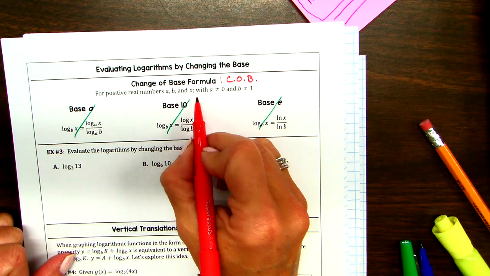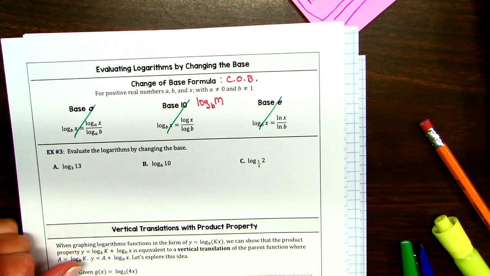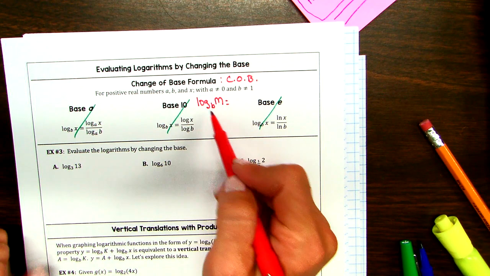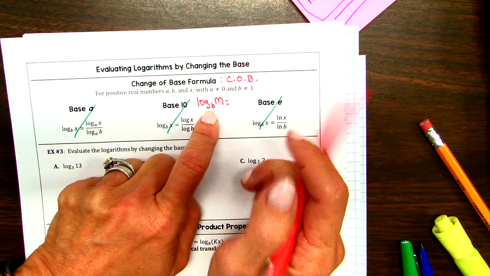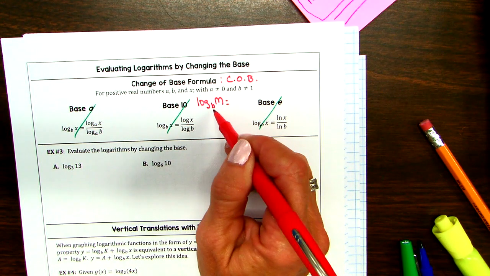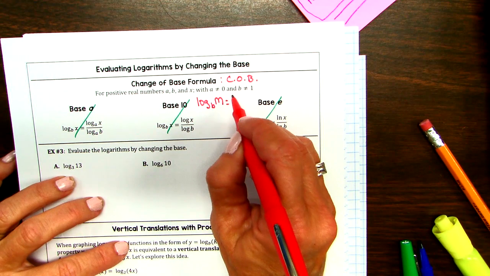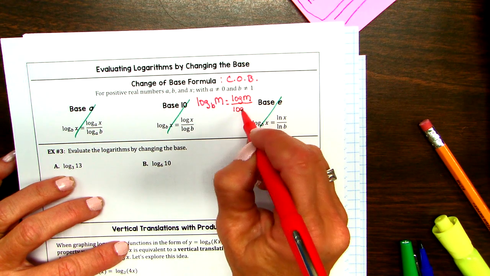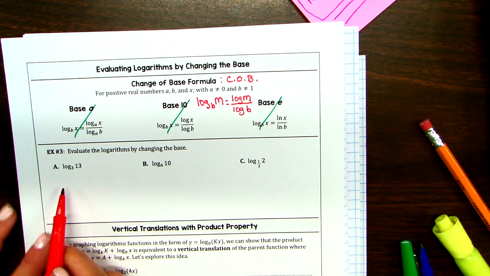Here it is. If you have a log with any base to any number, change of base allows us to change your log base 2, 5, 7, 8, any number here, to a log base 10, a common log. And I'll tell you why that's important in a second. So how you would rewrite it is log m over log b. Okay, I'm going to apply it to a problem right here and explain it.